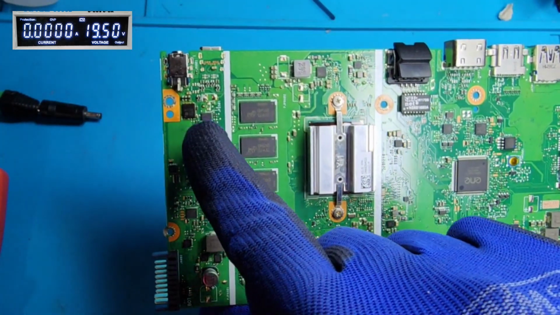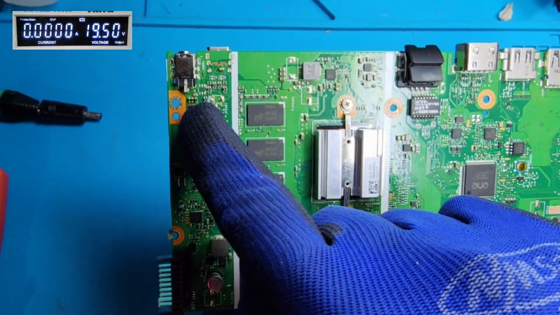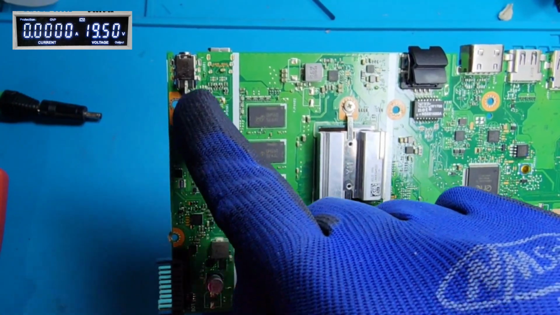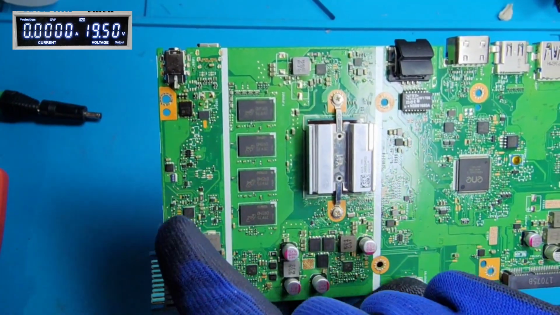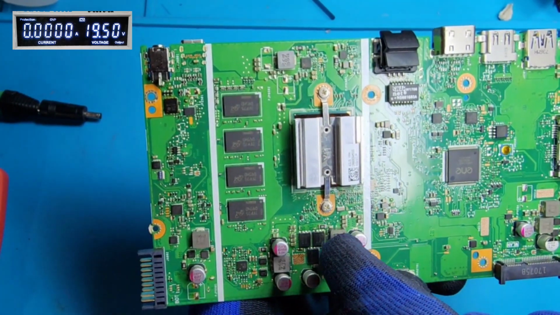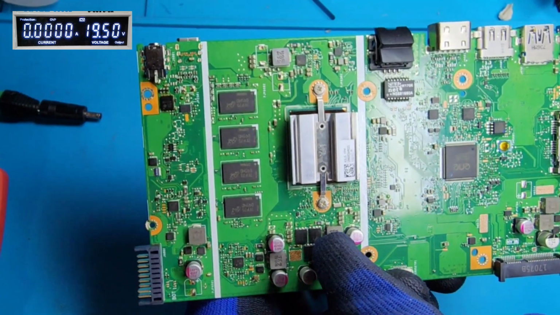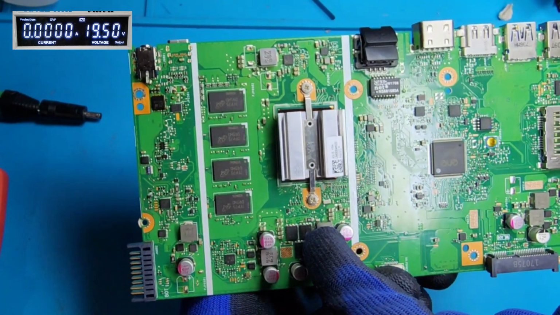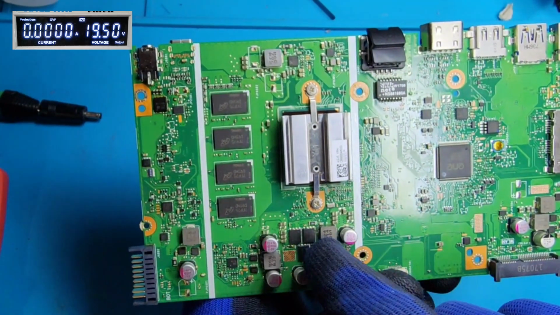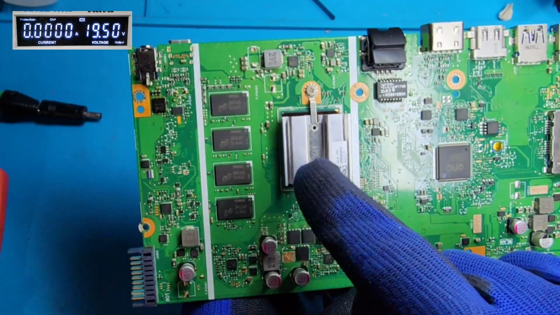So if this MOSFET got shorted, or if you remove this MOSFET and just put a jumper wire here, you will always get 19 volts into the inductor of the CPU. Then at once it gets the 19 volts, the CPU will be damaged.